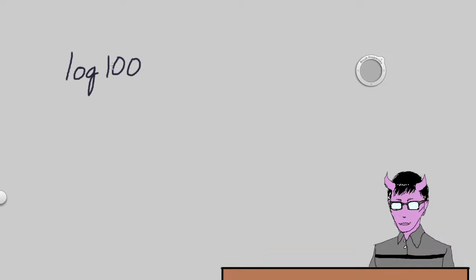So we have log of 100 to the power of x plus 4. And as good form, I should probably put it in parentheses, but I don't think I need to do that. But I'm going to do it anyway. Alright. Is equal to 3x.